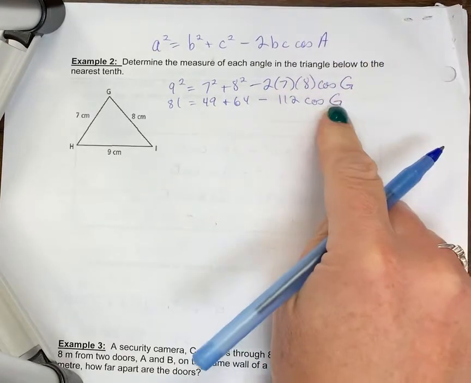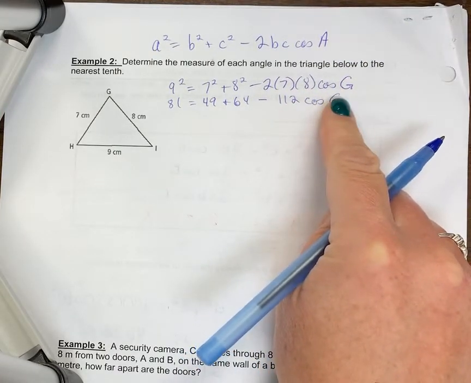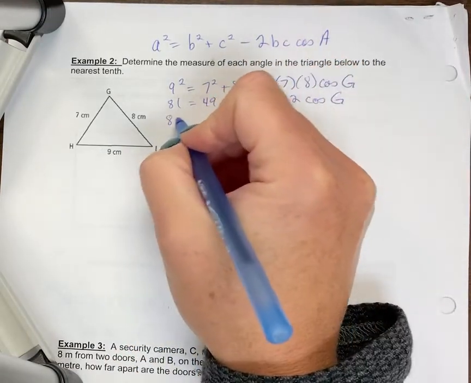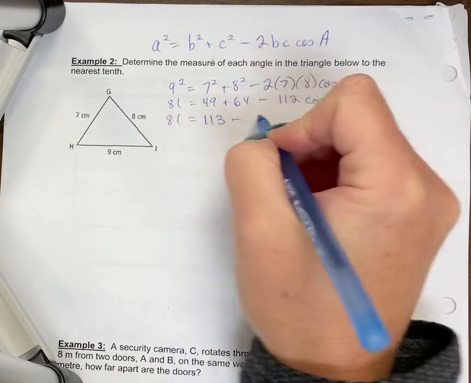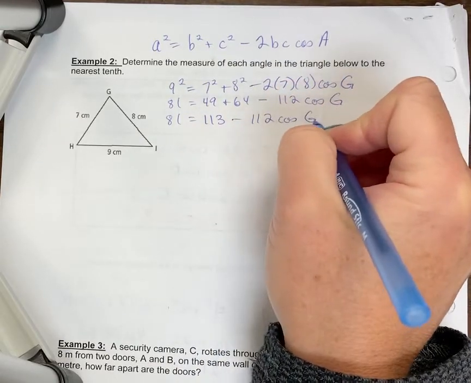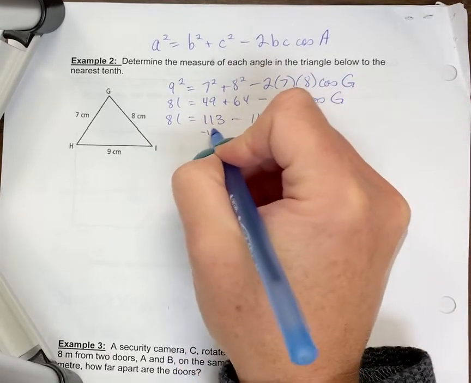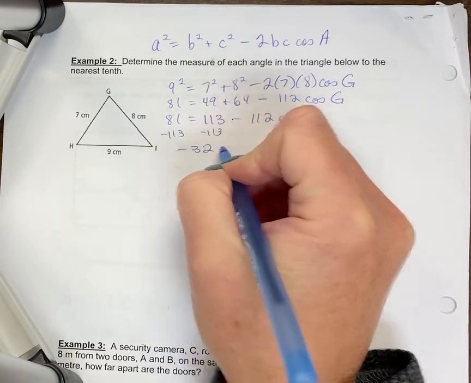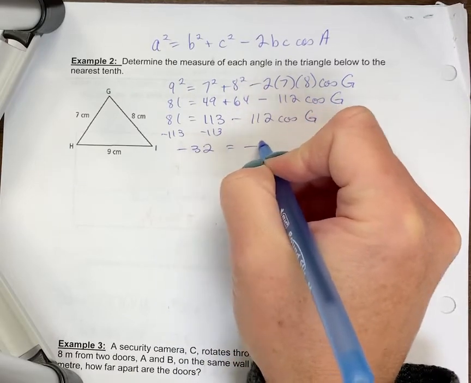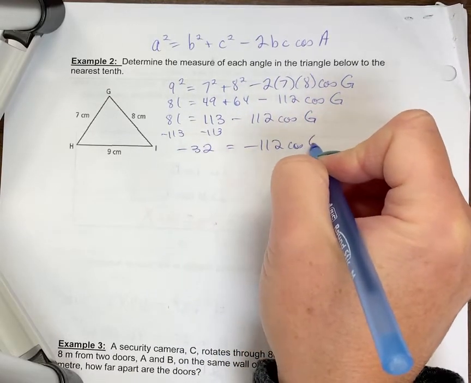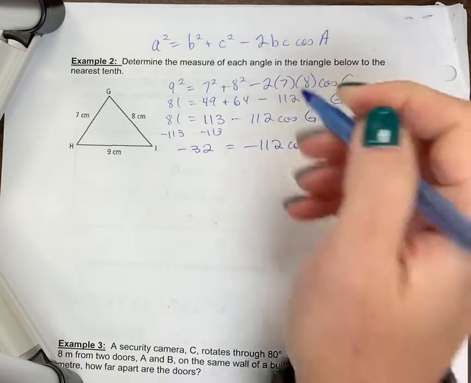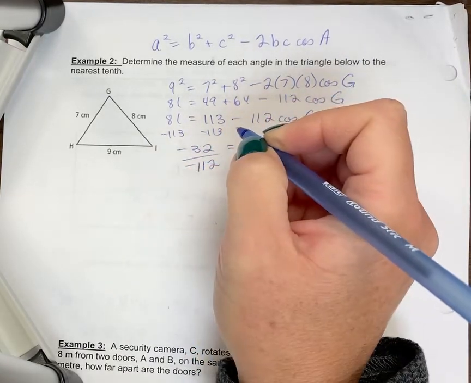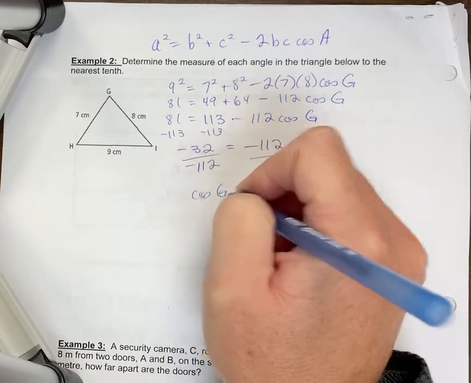So now we're going to solve for G. We've got to isolate cos G. So I usually add these two numbers together. Otherwise, I can just subtract them individually. But just for this first example, we want to make sure that's clear. So I'm going to move 113 to the other side now. So 81 minus 113 gives me a negative number. That's okay. Equals negative 112 cos of G. Divide off negative 112. And you've got cos G, two negatives make it positive.